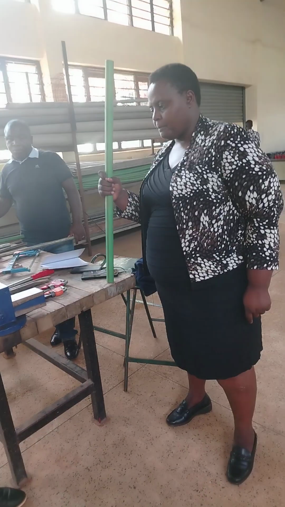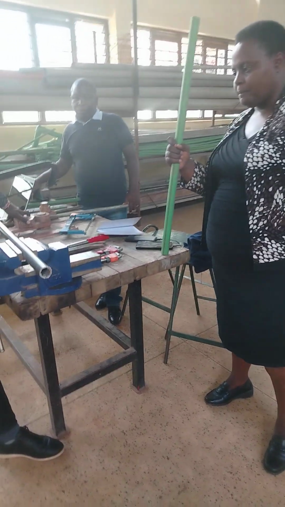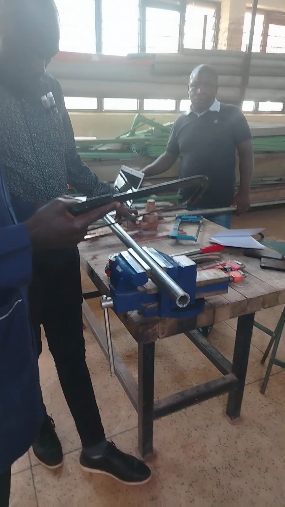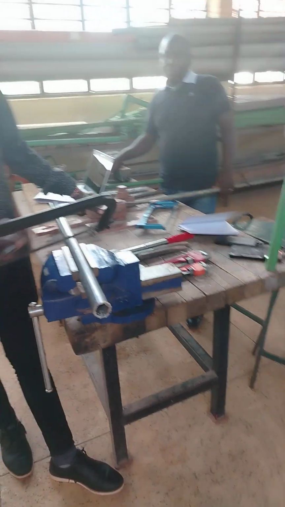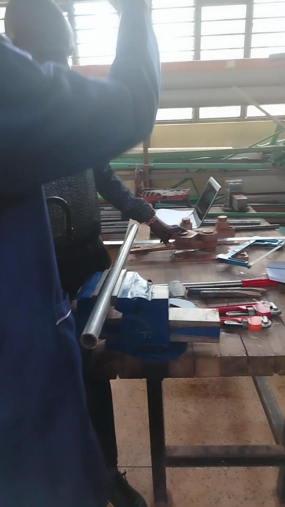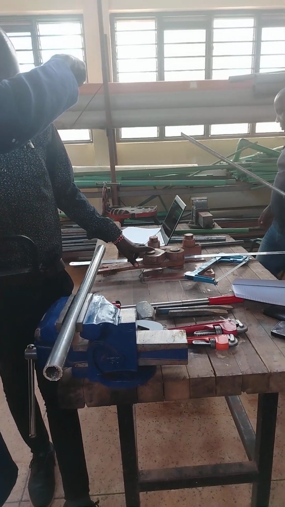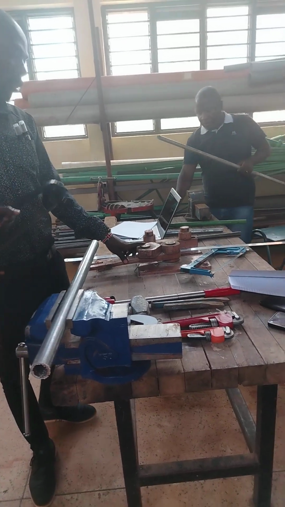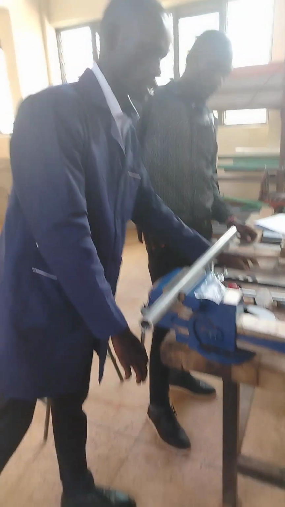Now you are going to demonstrate it on the devices that we have, all of you. So one is going to use this vice, the other person is going to use this vice, and the other person is going to use the other vice. I'm going to supervise how we are going to do it.